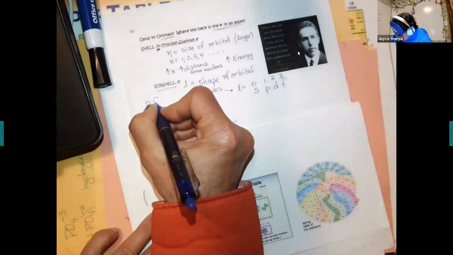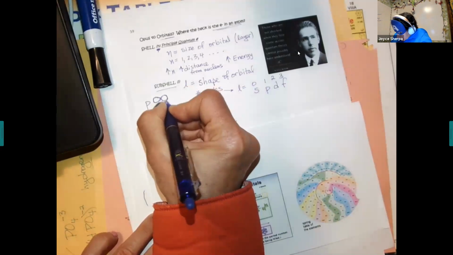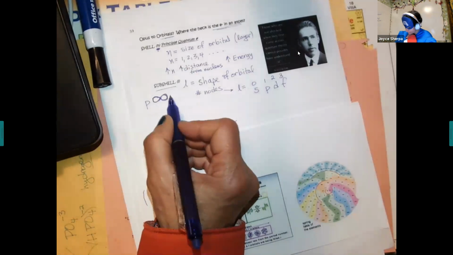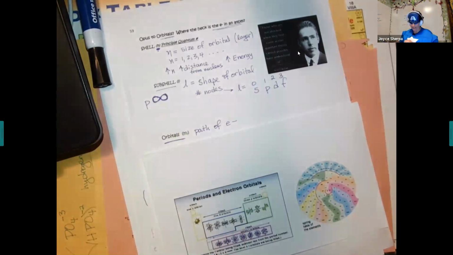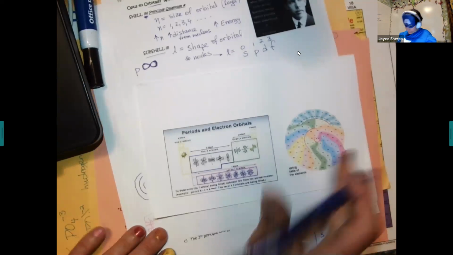We drew them the other day: the s is a sphere, and a p orbital is the infinity sign. It's not that the electron is following this path, it's that it's a pulse that looks like that, because it can never go through the center, because that's the nucleus. So it's just a pulsing that ends up looking like this, pretty much mostly out here, or it's a probability of a pulse. And the d's look like the four-leaf clovers.